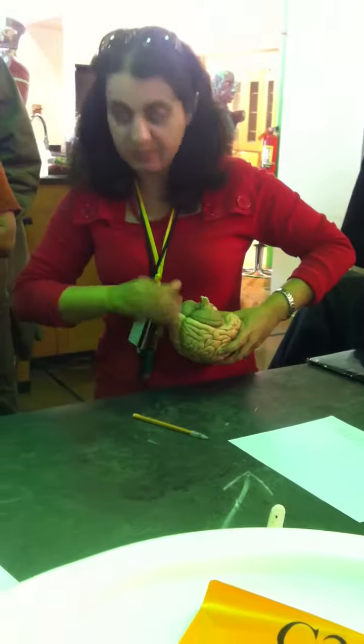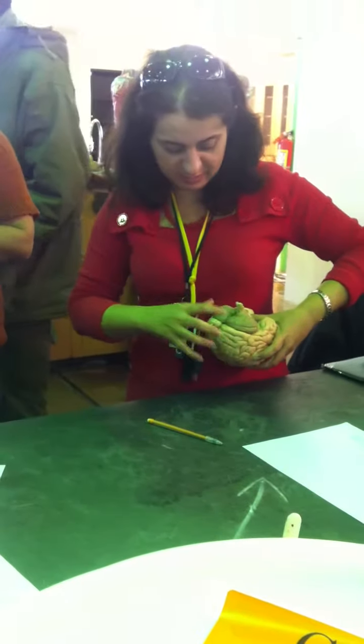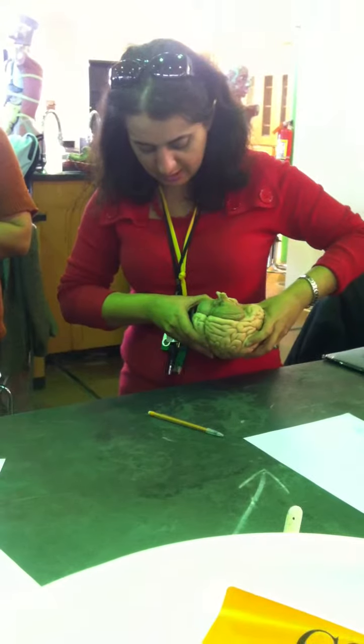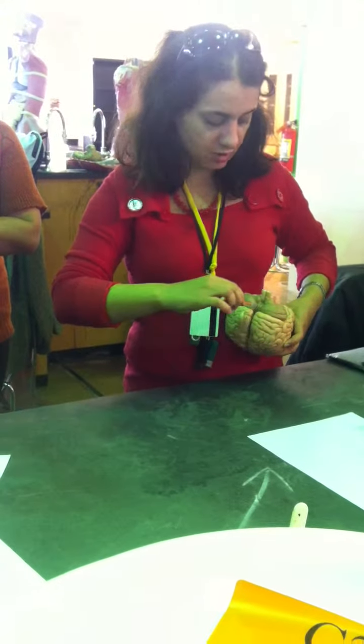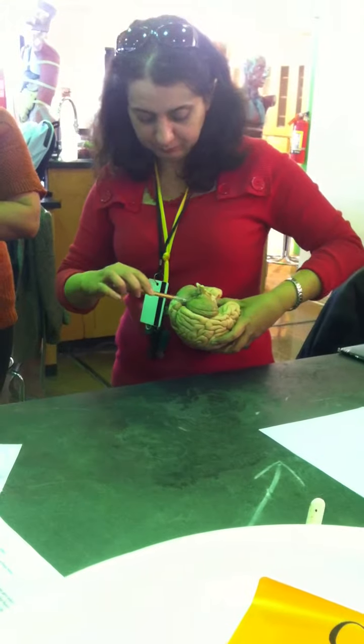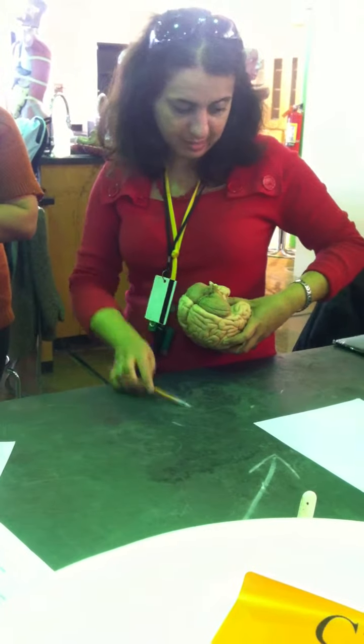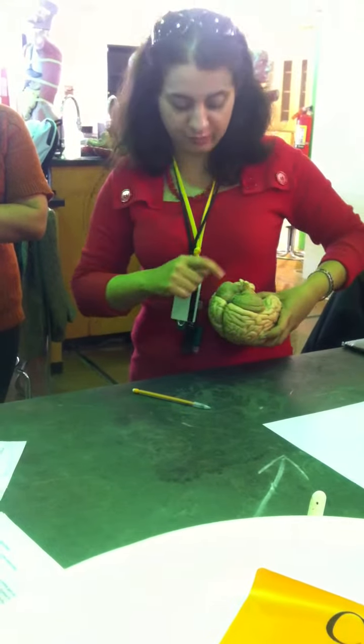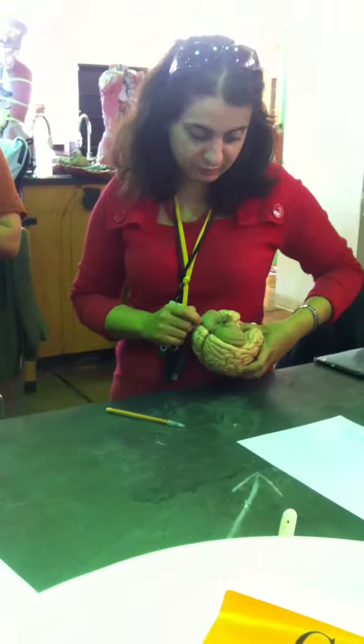Between the two, these are the hemispheres. These are the cerebellar hemispheres, and these two are connected together by the worm-like structure here. So this is the vermis. And these are the cerebellar hemispheres, right and left.